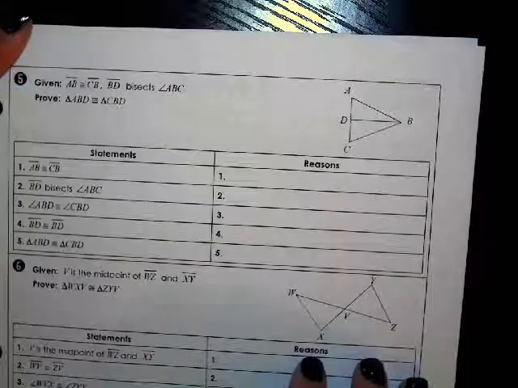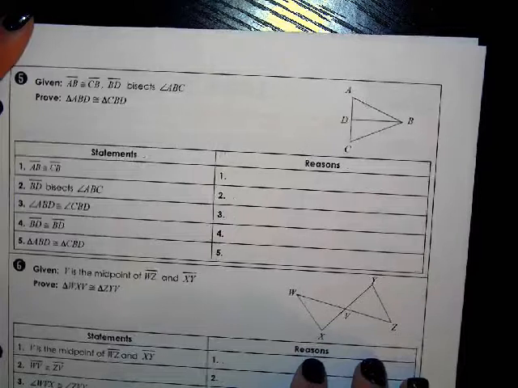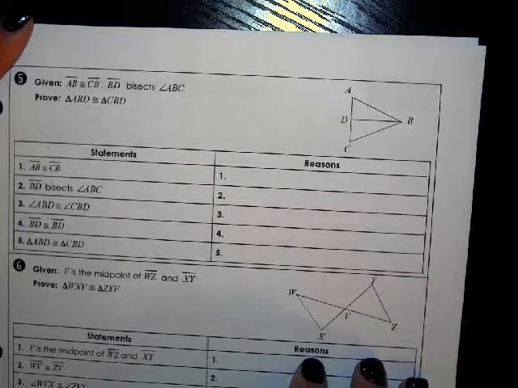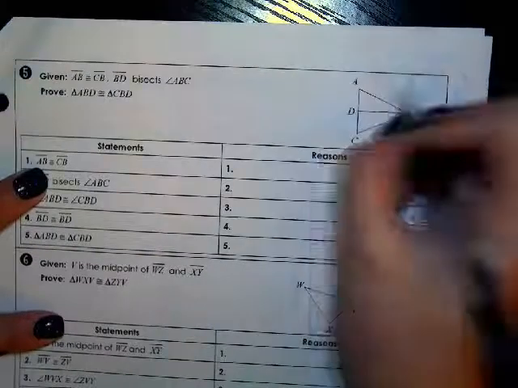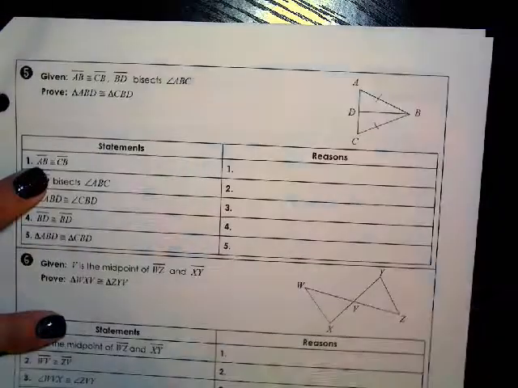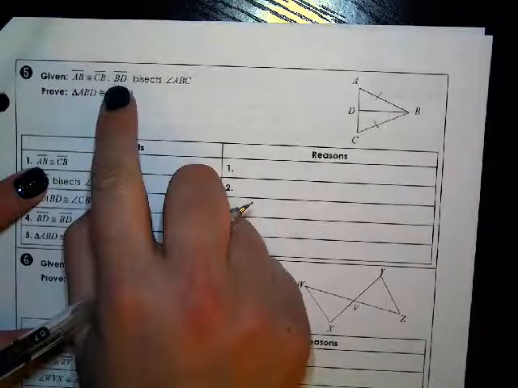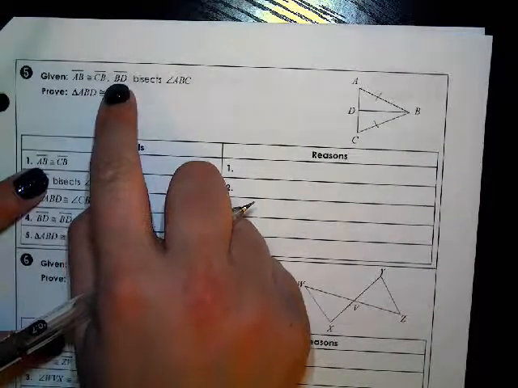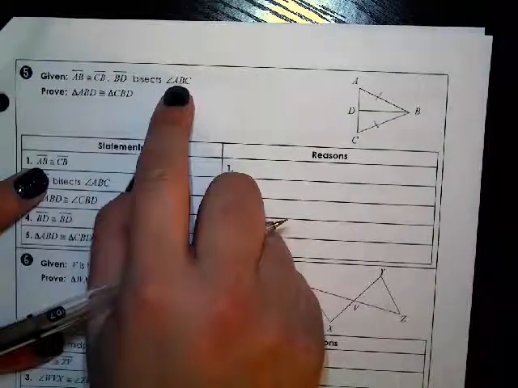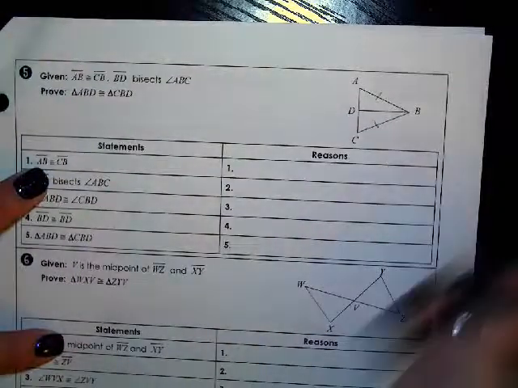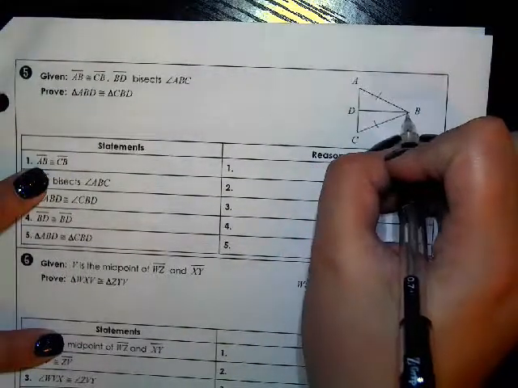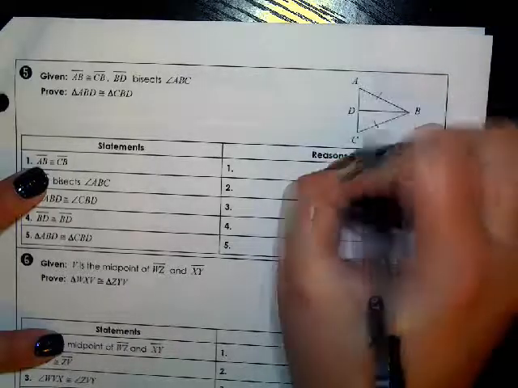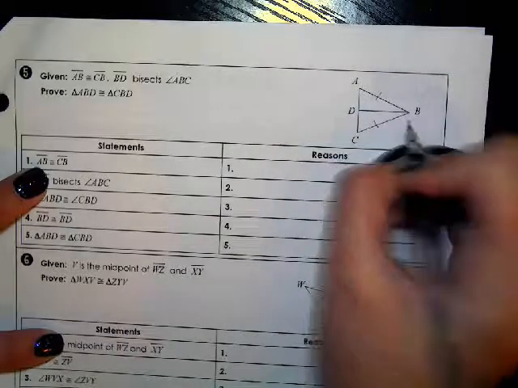All right, AB is congruent to CB. Let's go ahead and label it congruent. It says BD bisects angle ABC. So this bisects ABC. So how should we do that? Yeah, so angle B, this whole angle right here is cut in half.